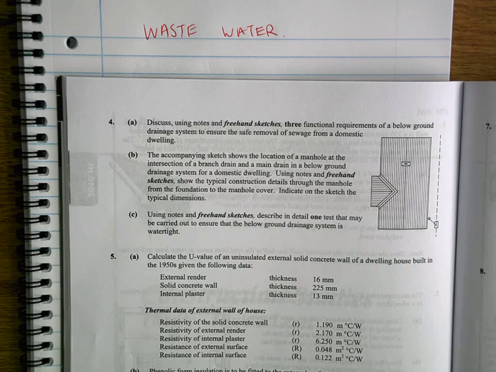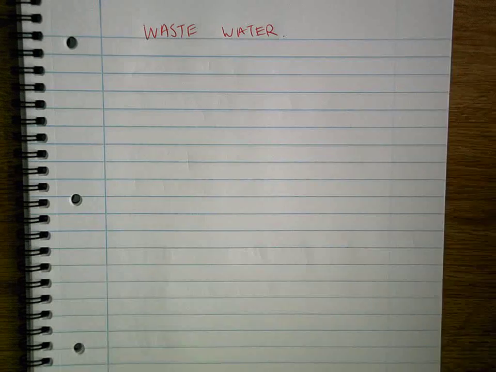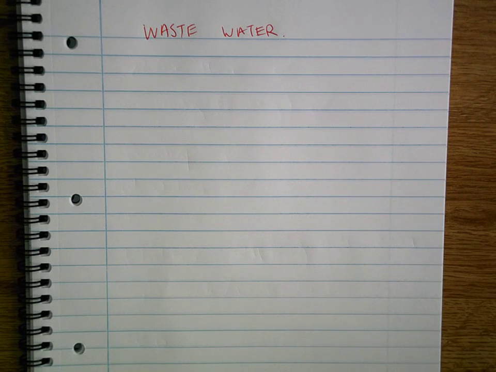Alright folks, looking at this 2010 exam question 4, but it's focused on the topic of wastewater from a domestic dwelling. Part A of the question is asking to discuss, using notes and freehand sketches, 3 functional requirements of a below ground drainage system to ensure the safe removal of sewage from a domestic dwelling. So 3 functions that your system has when removing sewage from a dwelling.